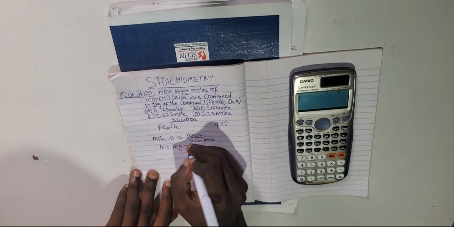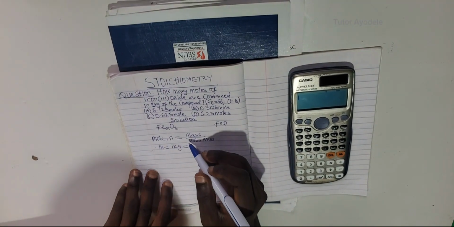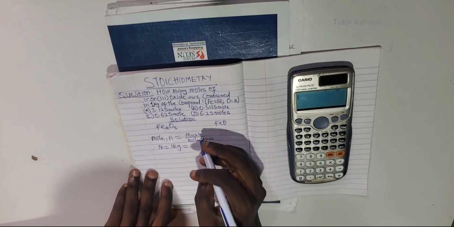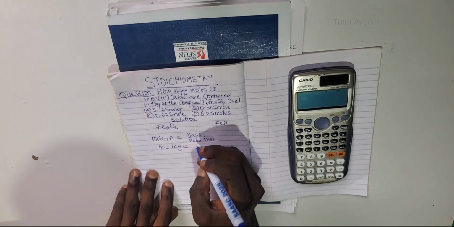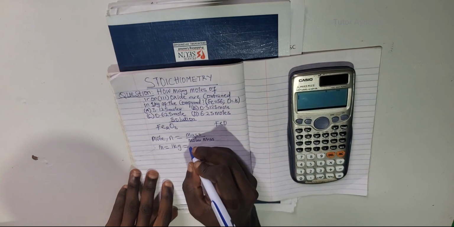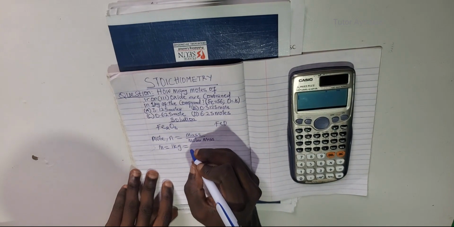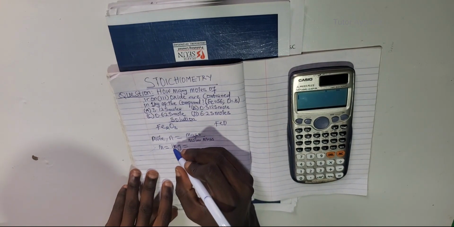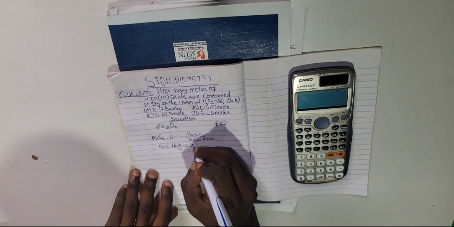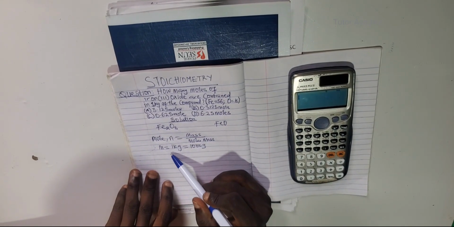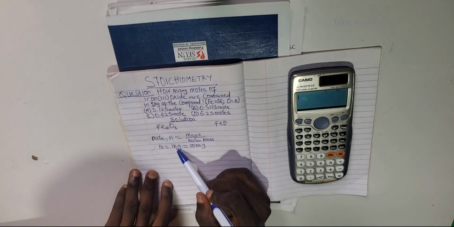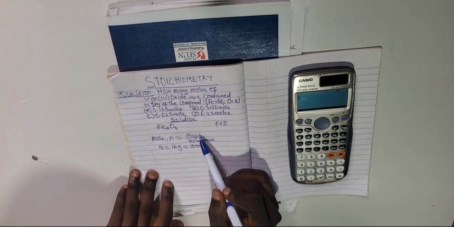1 kg. So we have to convert the 1 kg to gram, from kilogram to gram. Converting 1 kilogram to gram, I will multiply by 1000. That is 1 times 1000, which gives me 1000 gram. So I have successfully converted from kilogram to gram. We are done with mass.